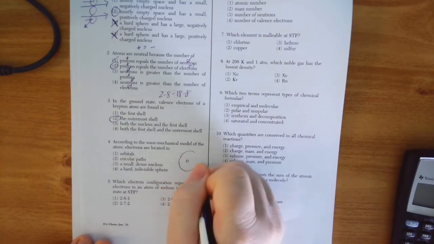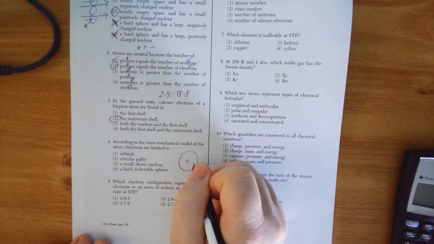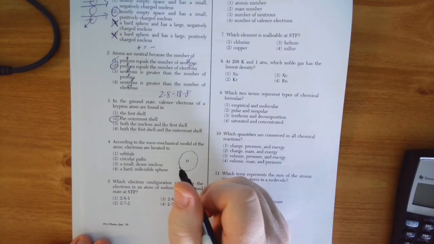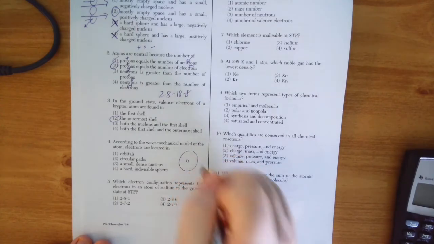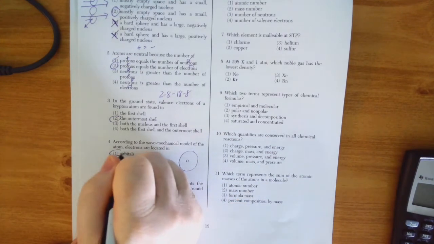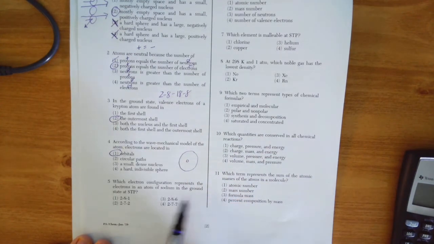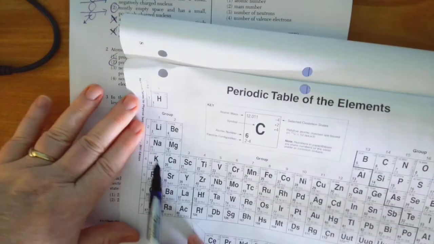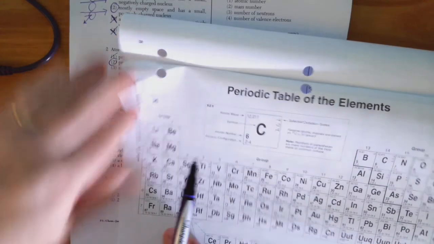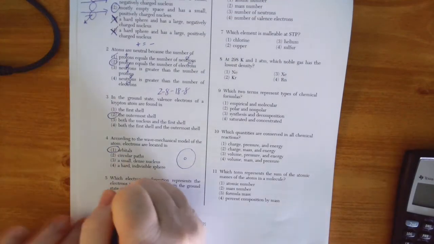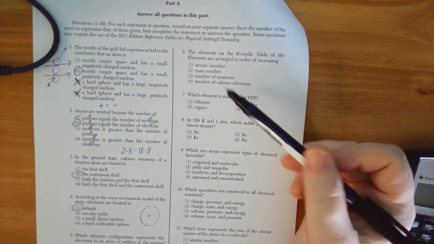According to the wave mechanical model of the atom, electrons are located in... well, the wave mechanical model has a nucleus in the center, and then it has an electron cloud, or we can say orbitals. There we go. Which electron configuration represents the electrons in an atom of sodium in the ground state? Well, this is easy. Like we did for krypton, we just look up sodium. So here's sodium. It is 2, 8, 1. Ground state is right on the periodic table, so that's an easy question.